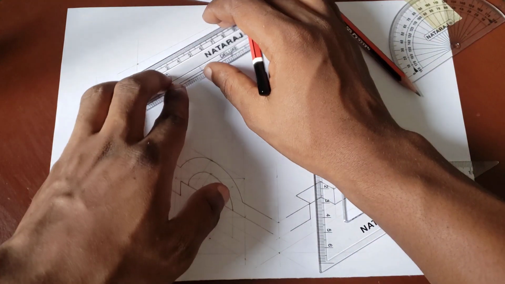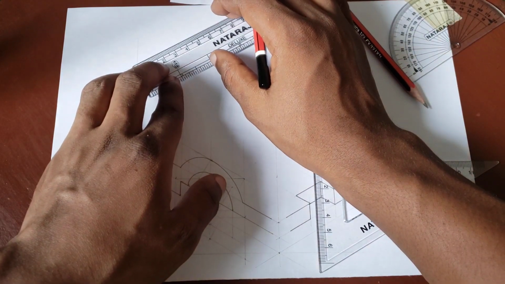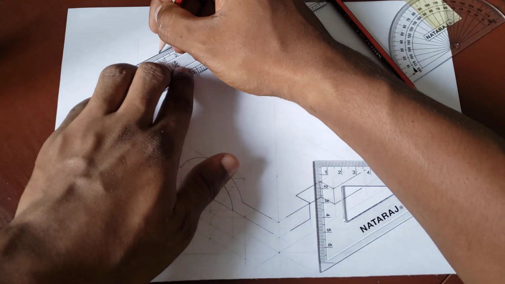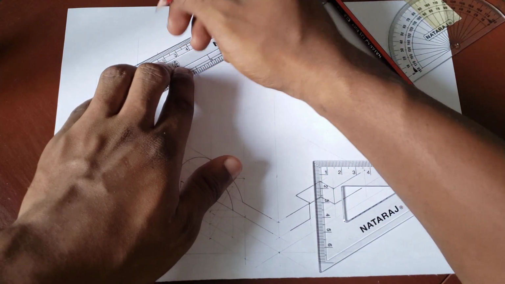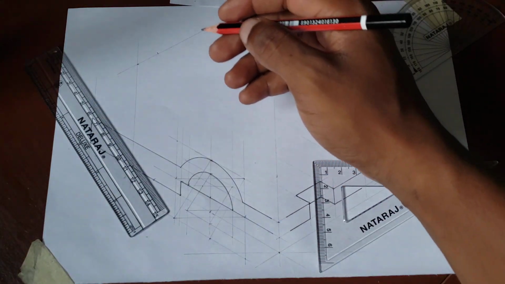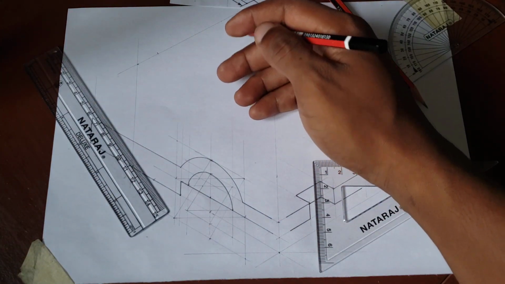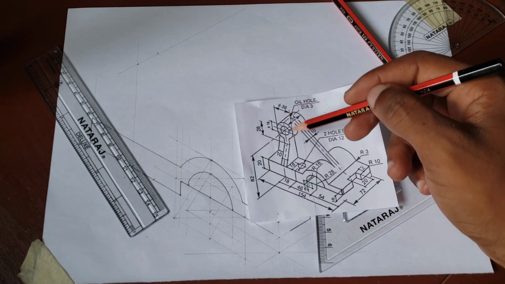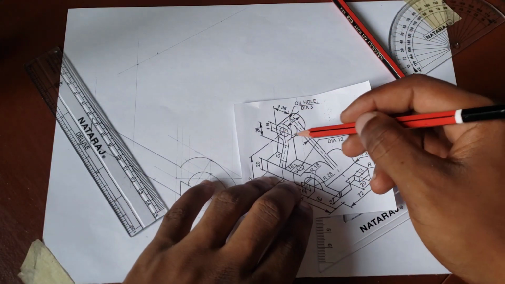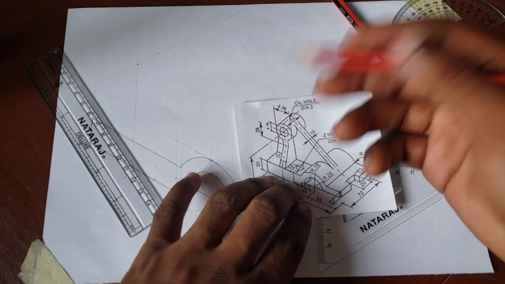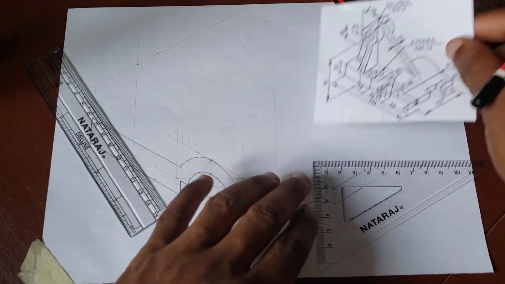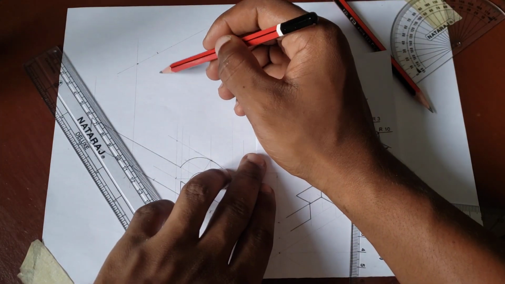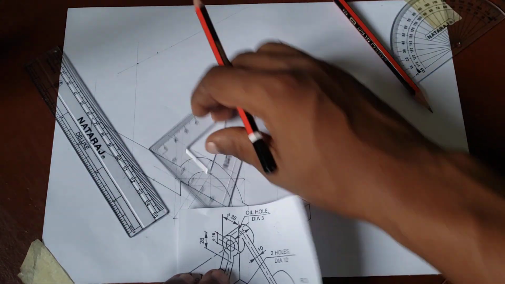Now we measure the distance of 1.8 there. Now there it is the center point. Now in order to draw this circle, this ellipse, we need to draw boxes. Now how are we doing our boxes? Now we need to draw a vertical line which will be parallel to all vertical lines.